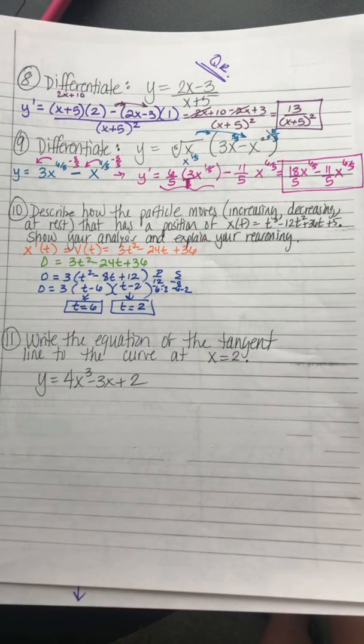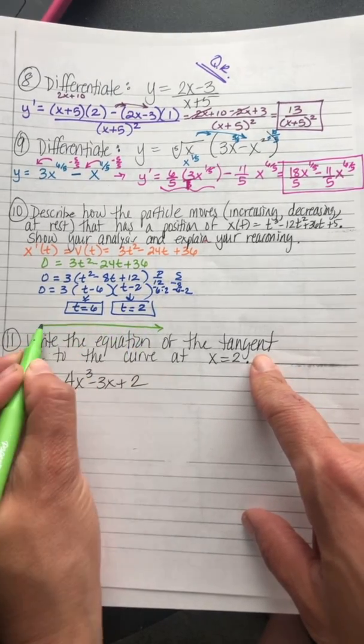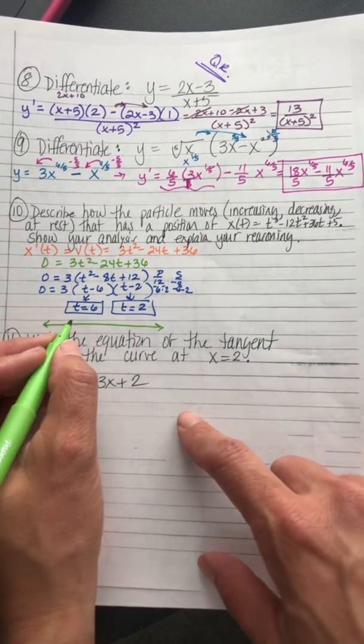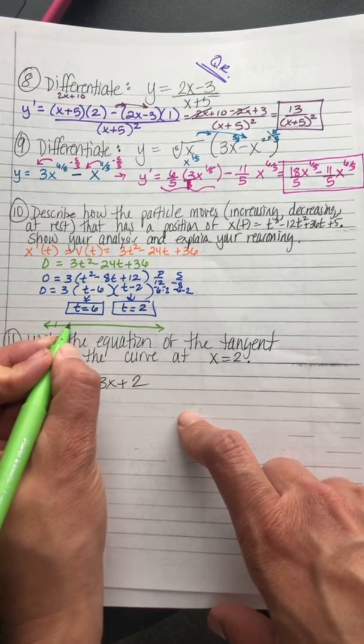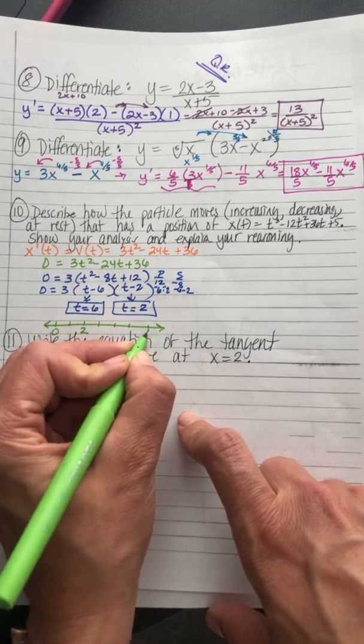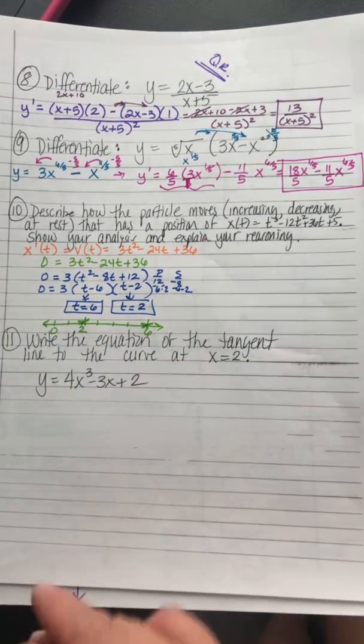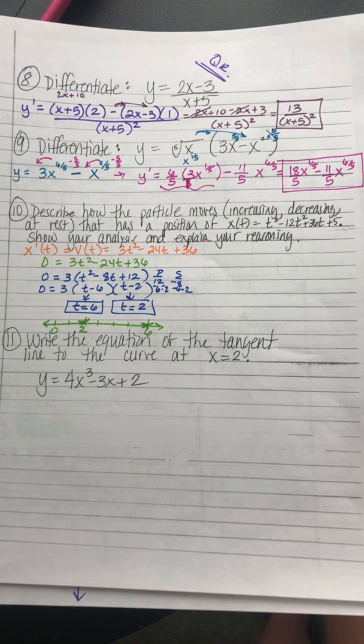So let's go ahead and draw a little number line graph to show the position. So let's see. 0, 1, 2, 3, 4, 5, 6. So we know we're at rest right here and right here. Well, what's happening around that?